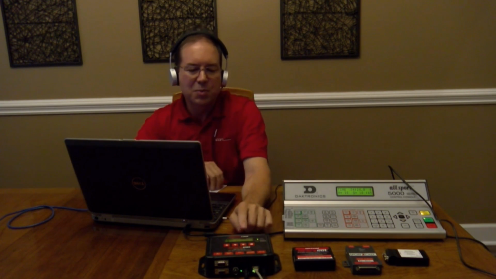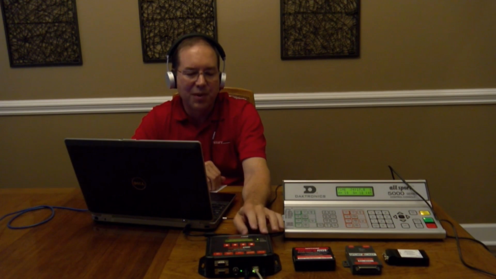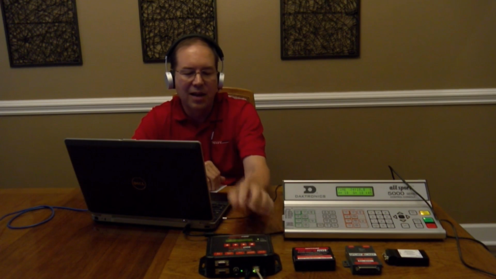There's one other very special feature in this, and when this was created, we had a lot of high schools that wanted to do score reporting. But many of the high schools, actually we found out most of them, do not have internet connectivity out in their press box. So inside of this box, there's also a cell modem. It transmits the scores up to the internet via the cell network.